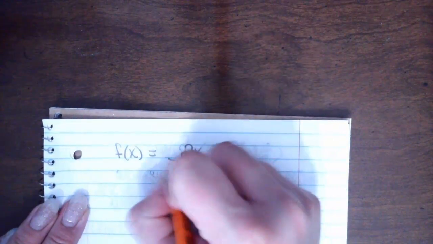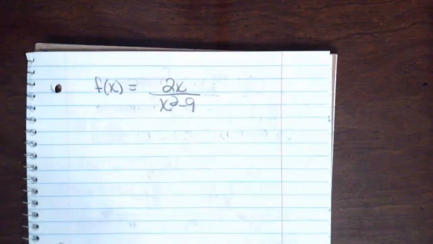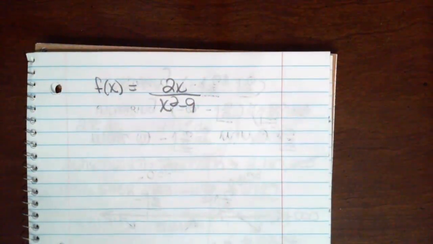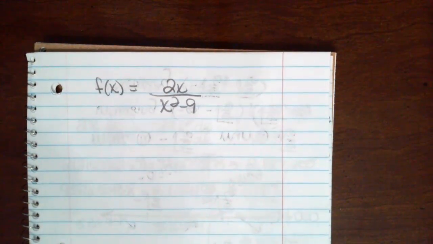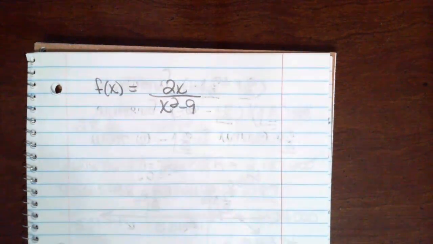So what if I have something like f of x equals 2x over x squared minus 9? First thing I want to do is take care of my domain. I see variables in denominators, which means it may not be all real numbers.